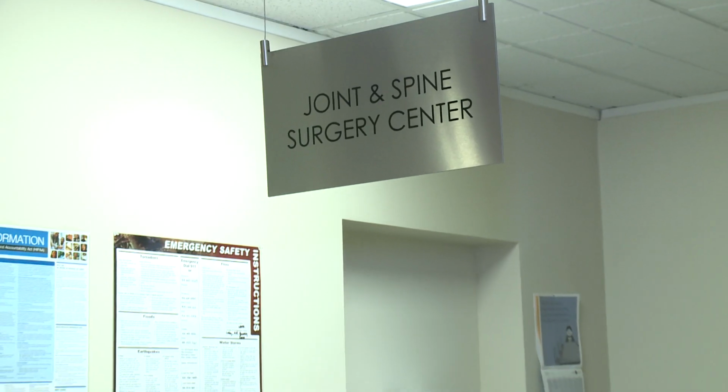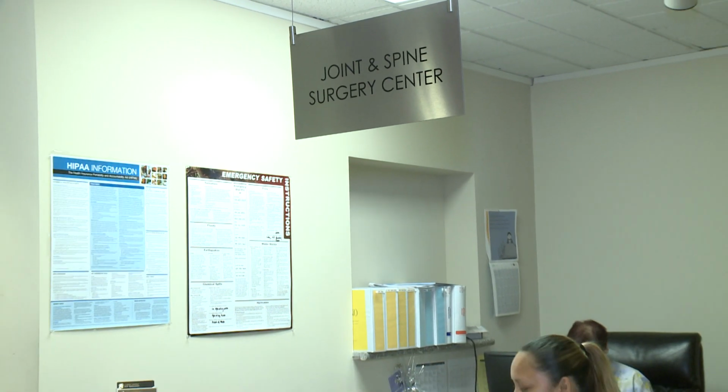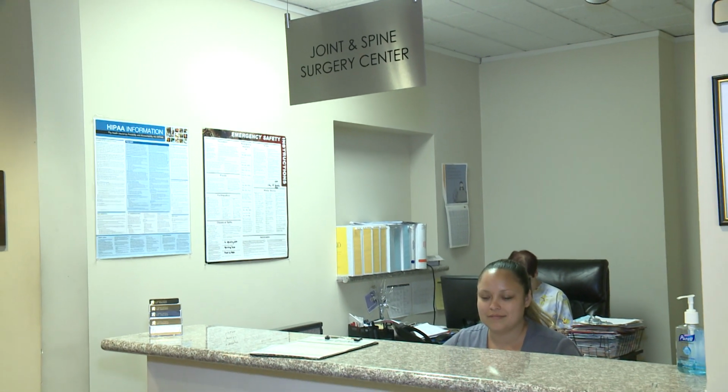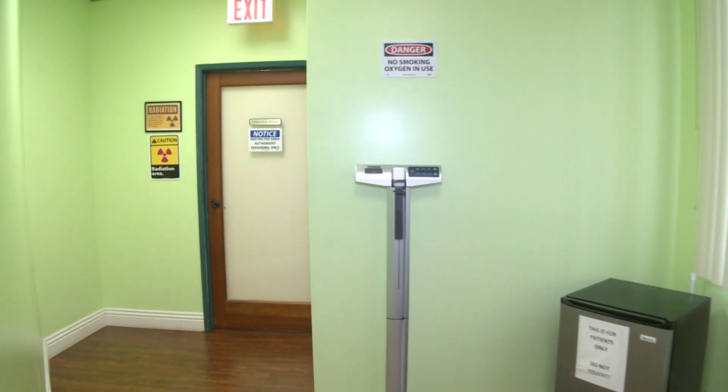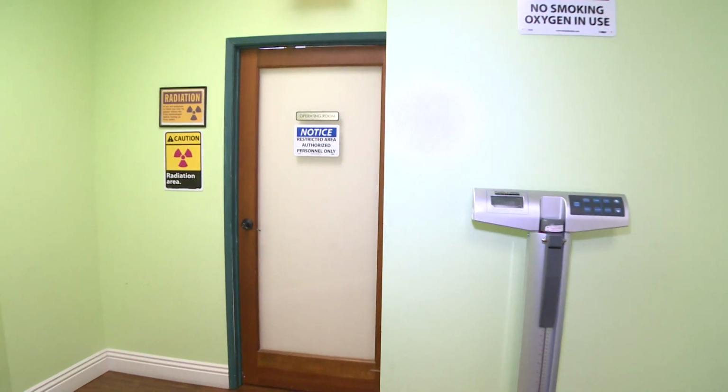So what can you expect when you come to our surgical suites? In our surgical suite, first you go to the reception where you'll check in with the receptionist. We'll take some information from you, fill out some paperwork, and then you have a chance to talk to the nurse. A nurse will take you to the back office into the pre-op area where your blood pressure and your heart are monitored to make sure that you're in a stable and good condition to go ahead with the injection.